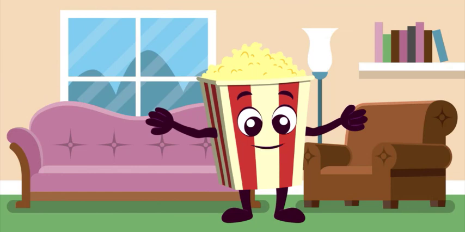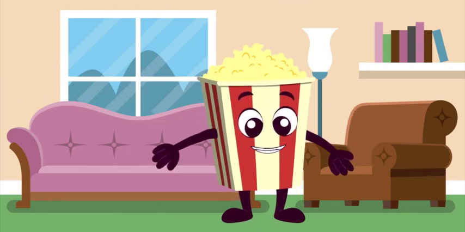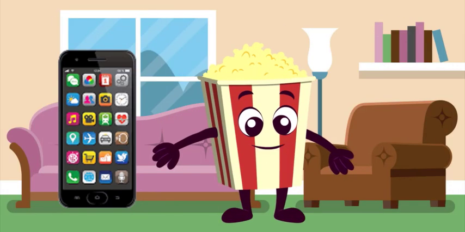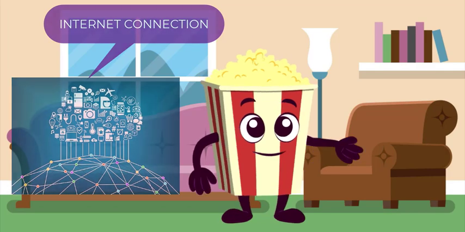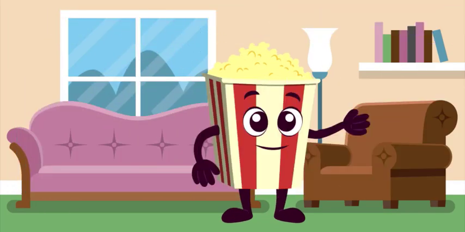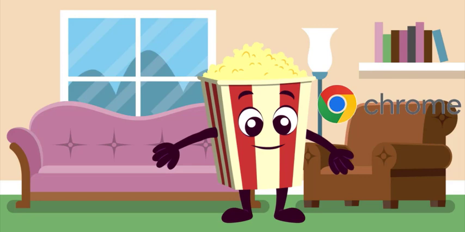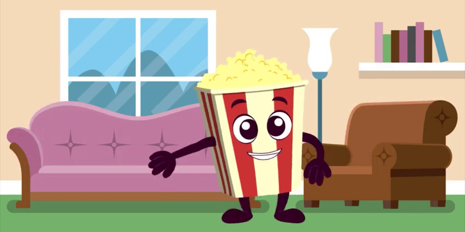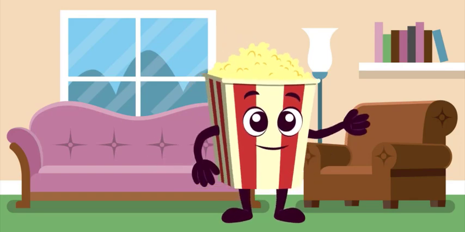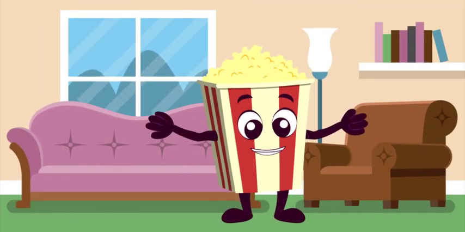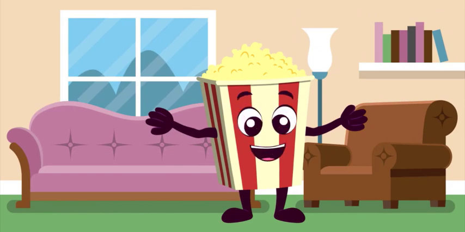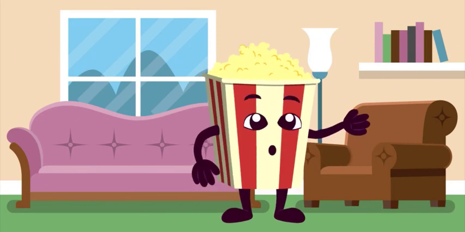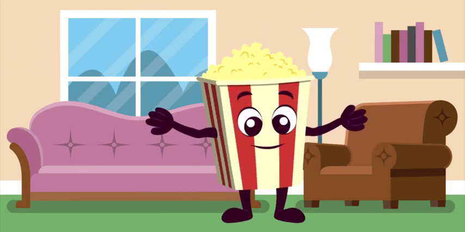Before we get started, the following are the required tools you need. 1. A mobile device. 2. An internet connection. 3. A web browser, either Chrome or Opera Mini, and as well Firefox if you have it. Once you have all this, you are on the way to start creating custom characters and animations with your smartphone. Without further ado, let's dive into today's tutorial.